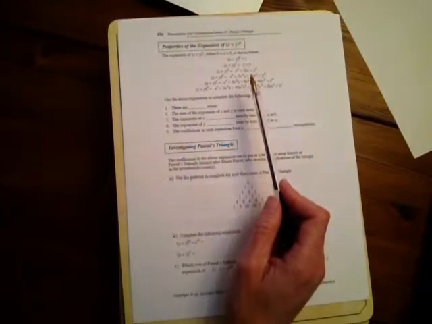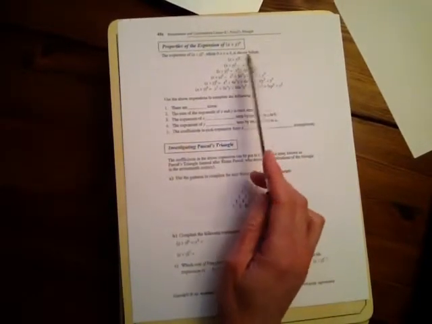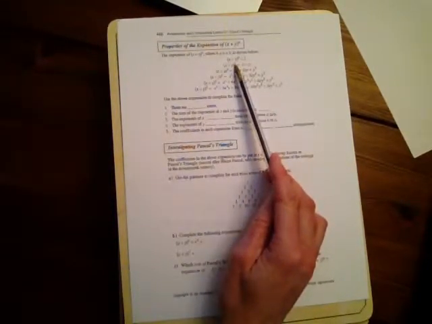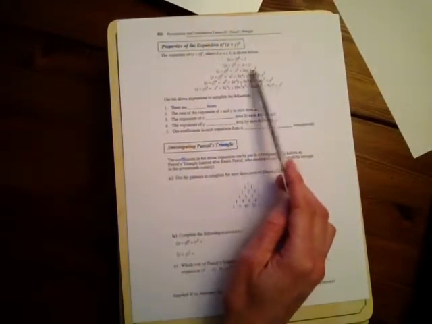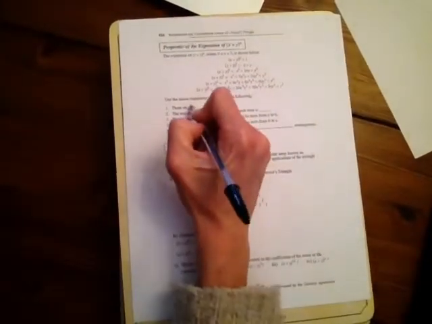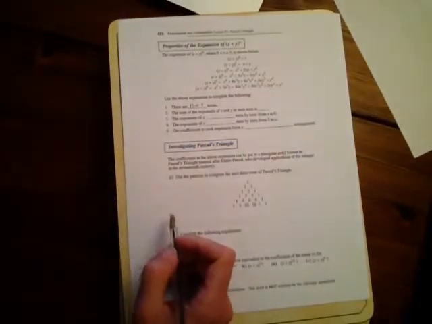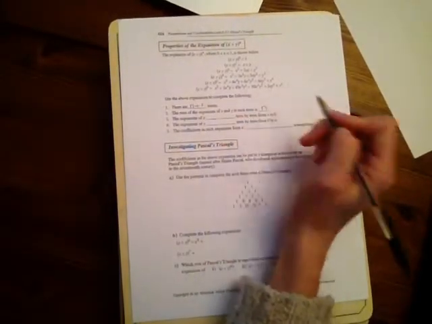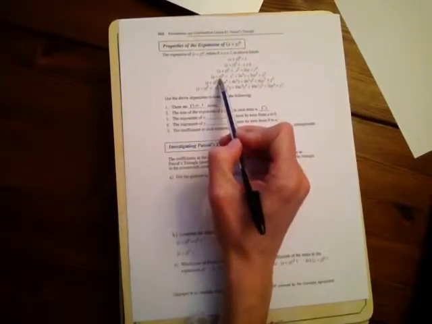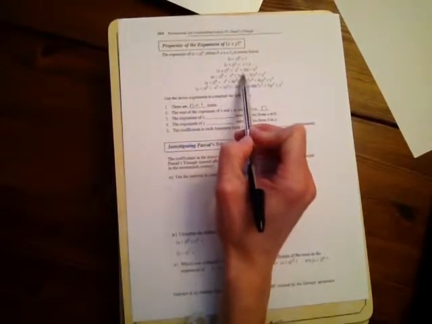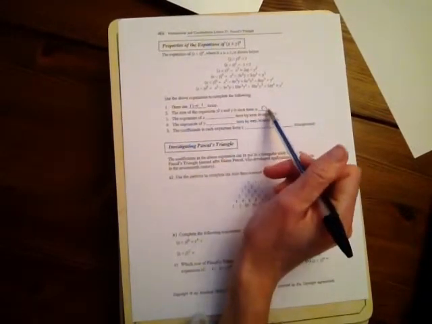So figuring out how many terms there are for each row, let's just take a look. If n is 0, we have 1 term. If n is 1, we had 2 terms. If n is 2, we had 3 terms. If n is 3, we had 4 terms. So what we're seeing is that there are always n plus 1 terms. The sum of the exponents of x and y in each term will always be equal to n. So for example, if we look at (x + y)^3, each term adds to the exponent of 3. So 3, 2 plus 1 is 3, 1 plus 2 is 3, and 3. So the sum of the exponents of x and y in each term will always be n.